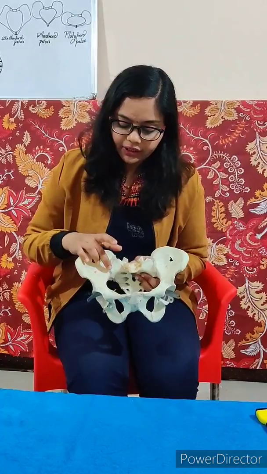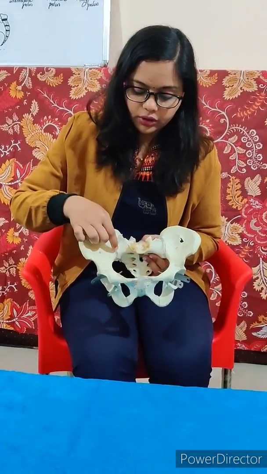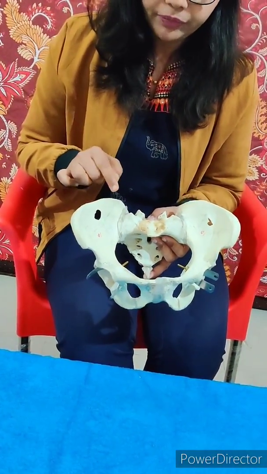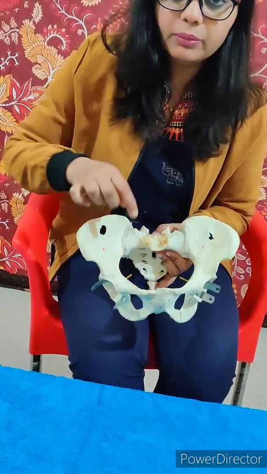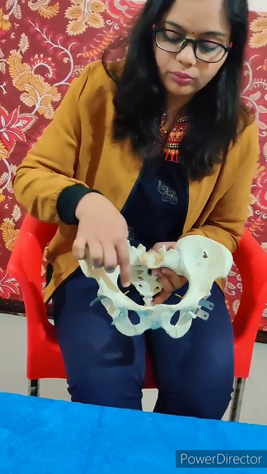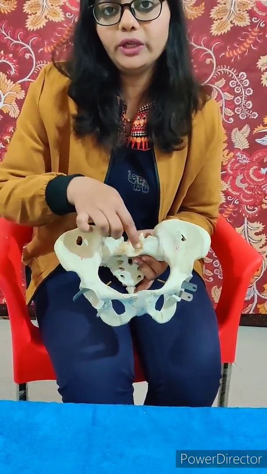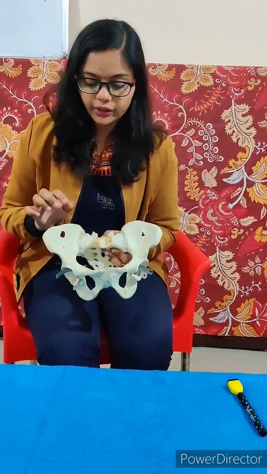Now the oblique diameter. The oblique diameter extends from one sacroiliac articulation to the opposite iliopubic eminence. The side is determined by the sacroiliac articulation. So this oblique will be the right oblique because it starts from the right sacroiliac articulation, and this oblique diameter will be the left oblique. The oblique diameter is around 12 centimeters.